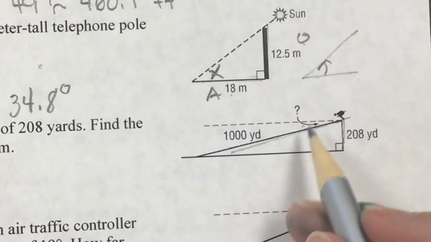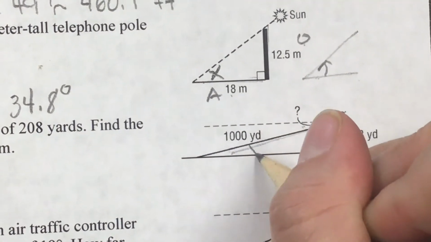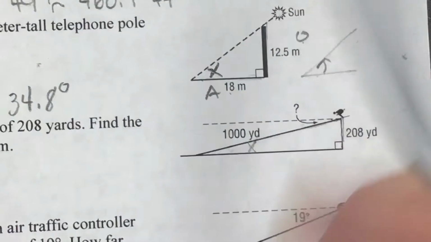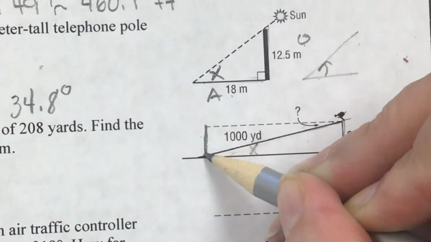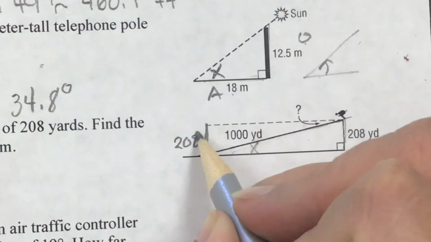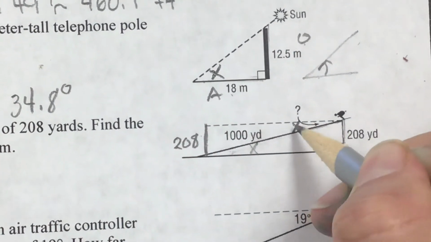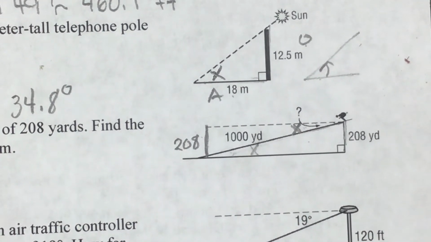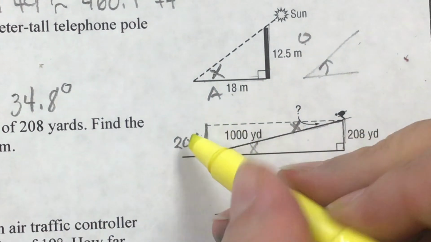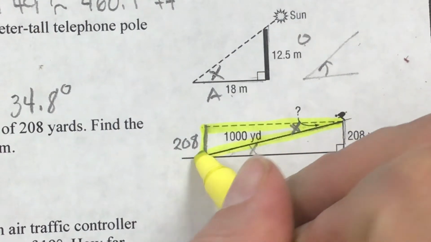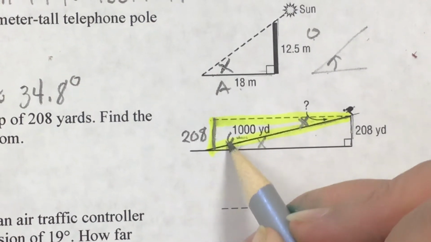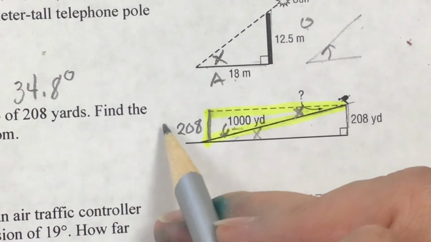To be really honest, that one and that one are the same, so we can call this one X. If that doesn't make any sense, the other possibility that you could do is make another line right here. This would still be 208, and then this is X. And that's the one that tends to make more sense to students. We're looking at this triangle at the top, where the 1,000 is the hypotenuse, and then this one is the opposite.